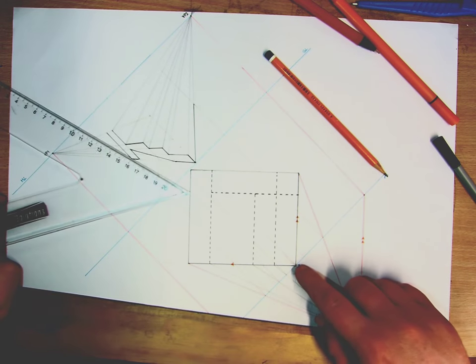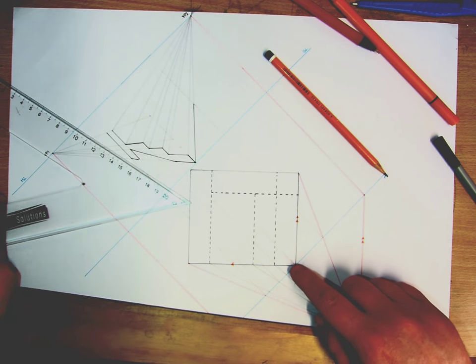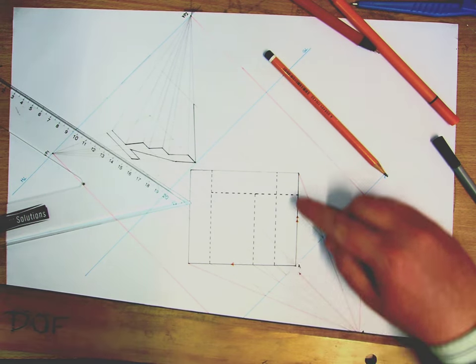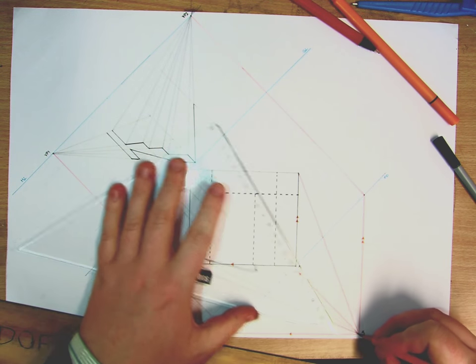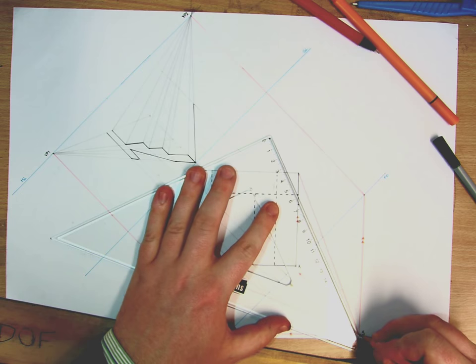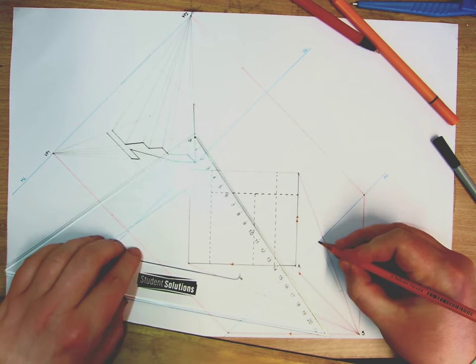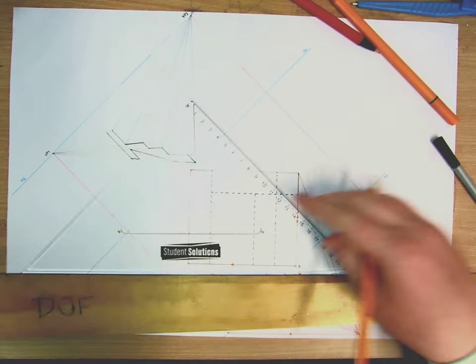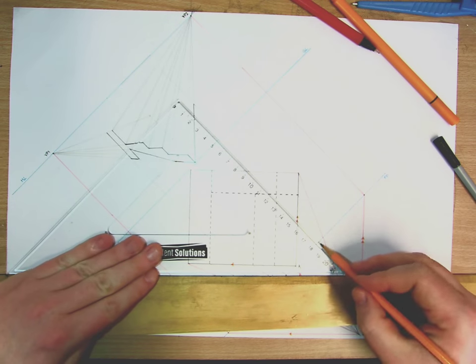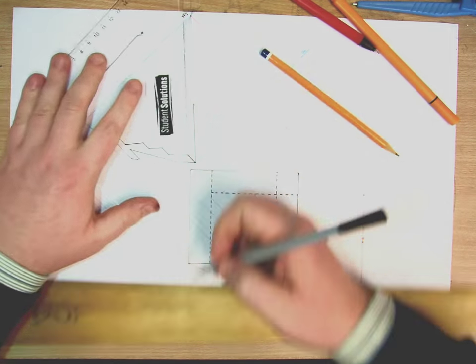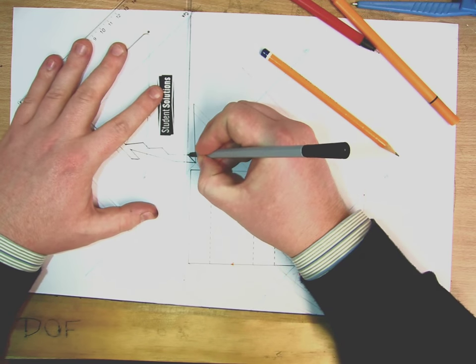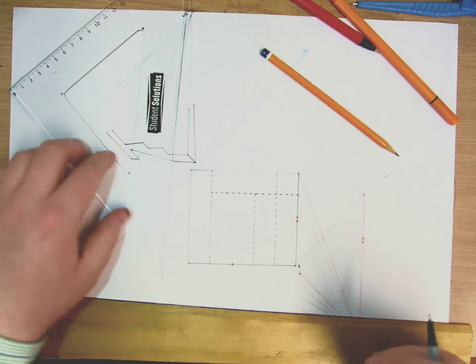Okay, so these steps, the top of this step goes till it hits the wall, and that's where the spectator sees it hit the wall, so I'll join that back. Okay, so there it is going through the picture plane, and I'll project that up till it hits the line I'm looking for. Right, so that's that front step. There it is hitting the wall.